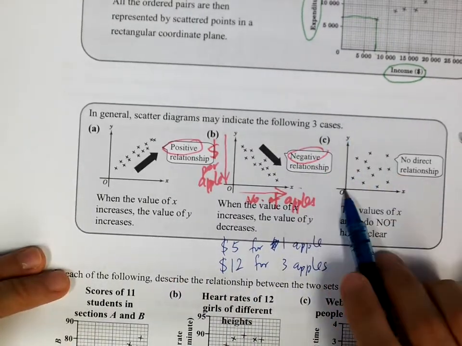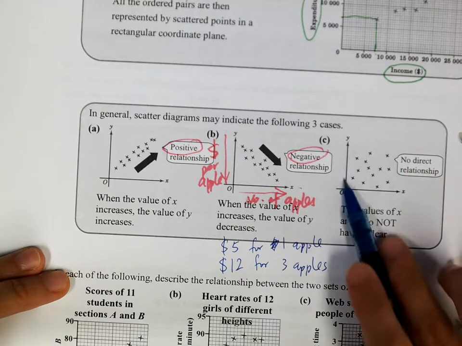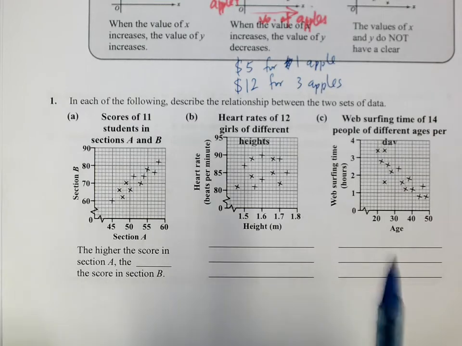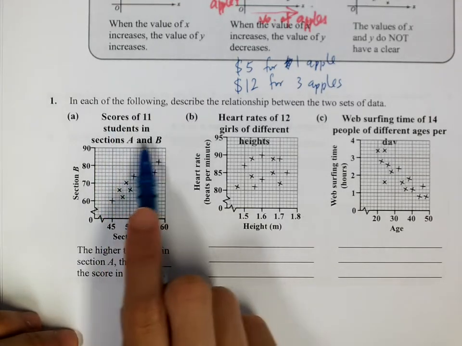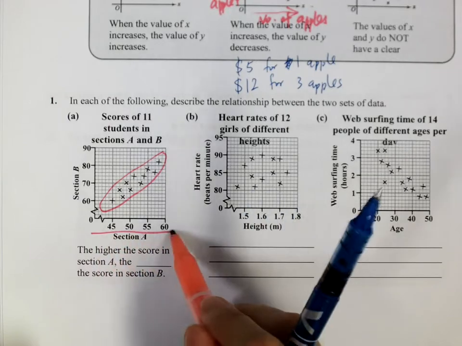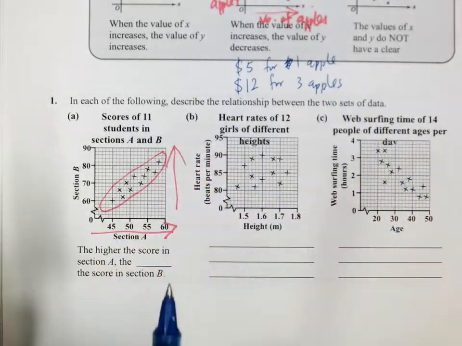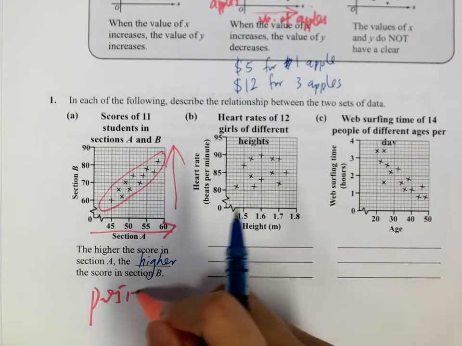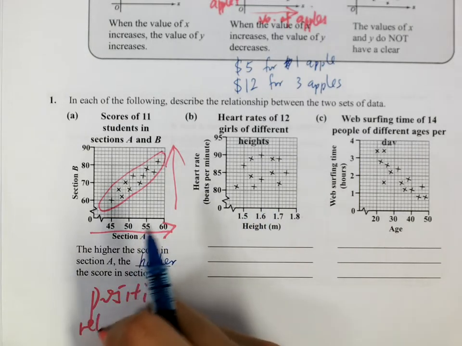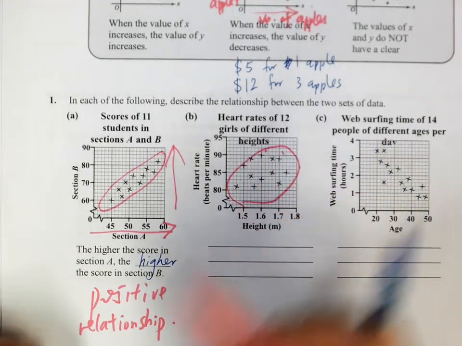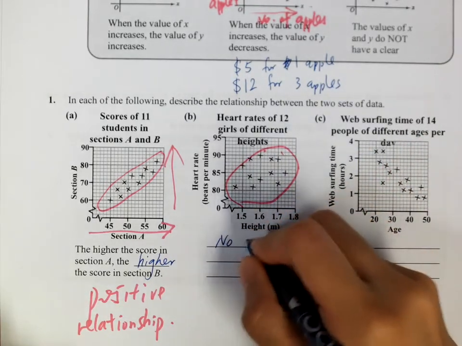Or sometimes we don't have much relationship. We cannot see a trend in the diagram. So we call them no direct relationship. Okay, let's see the example below. Here we have the scores in two different sessions, session A and session B. You can see the higher marks in session A, the higher marks in session B as well. So we can say they have a positive relationship. What about this one? We cannot see any trend, so no direct relationship.